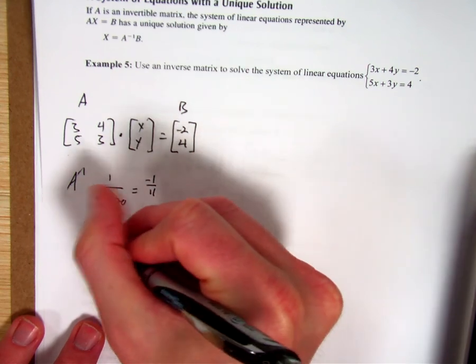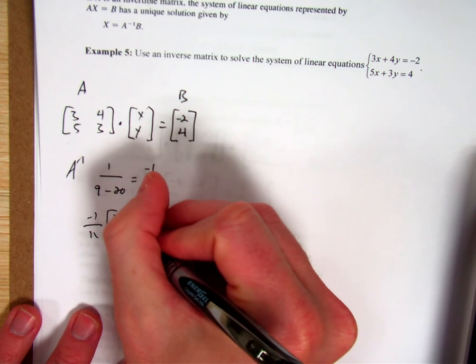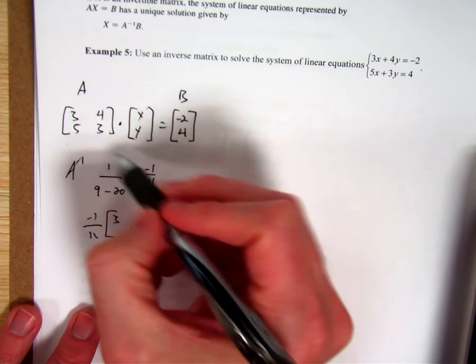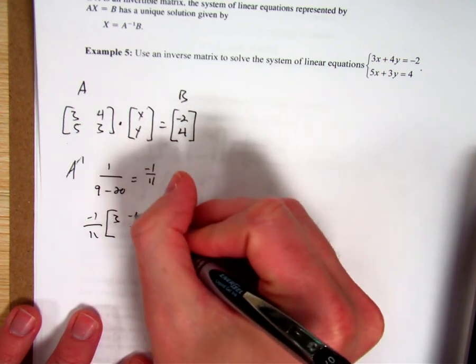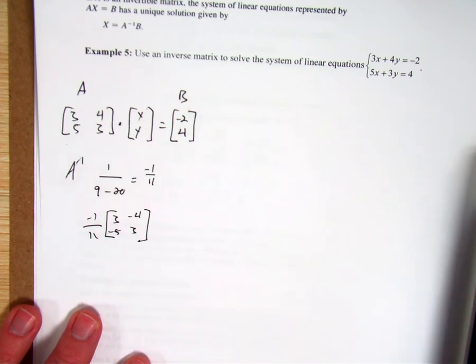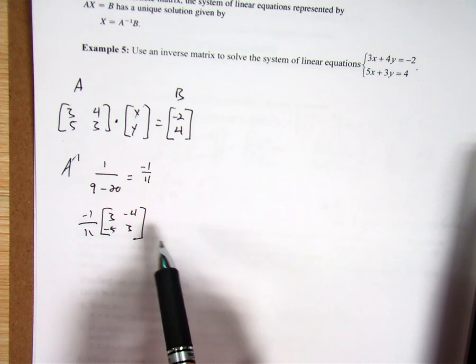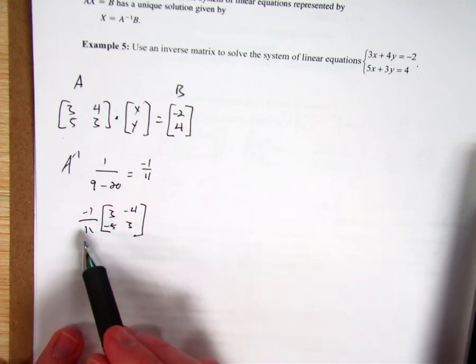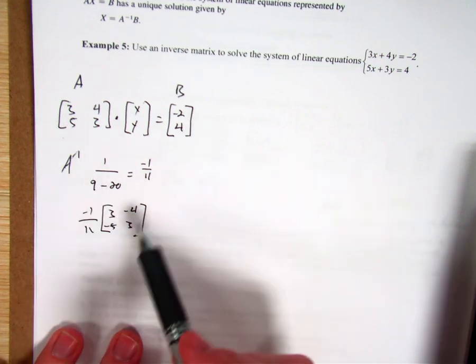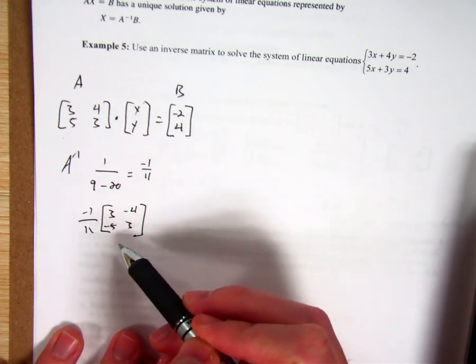Negative 1/11 times, we flip-flop those, so 3 and 3 flip-flop, so you really can't even tell. And then 4 and 5 change their sign. So you can leave this constant out and then do your inverse part times B and then take the constant multiplier on the outside times it, or you can push it through.